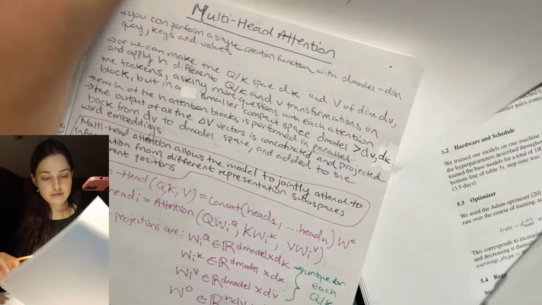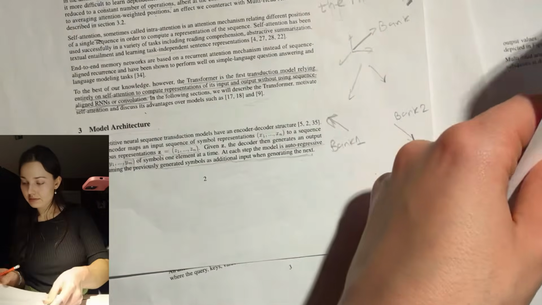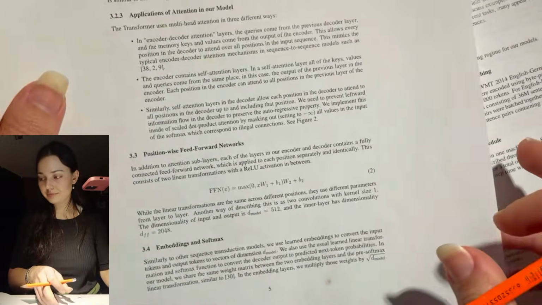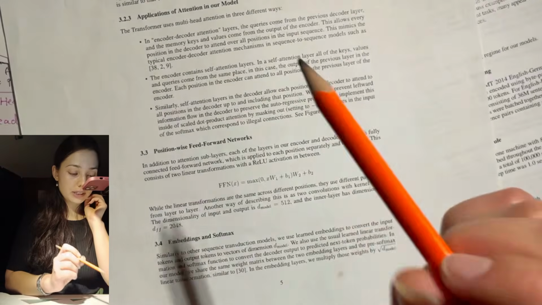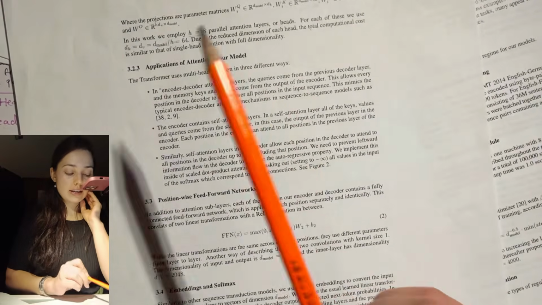My papers are all out of order now. Let me try to organize this a bit. I think I was at this spot. Okay, so let's read about that here. Is the applications of attention in our model.